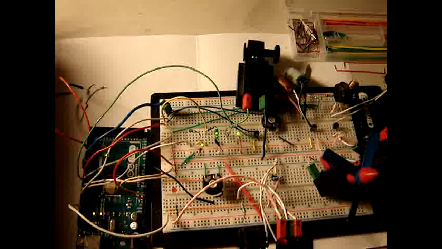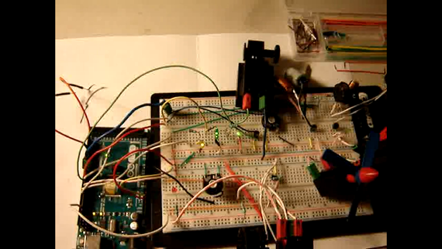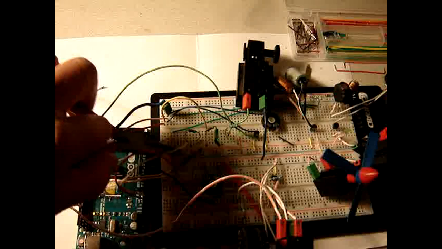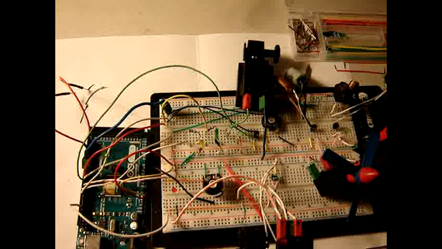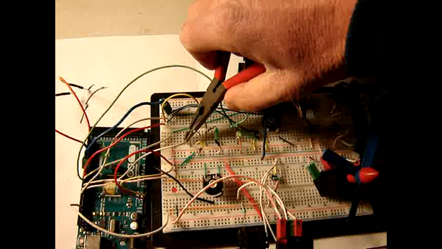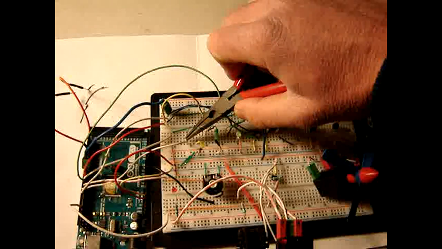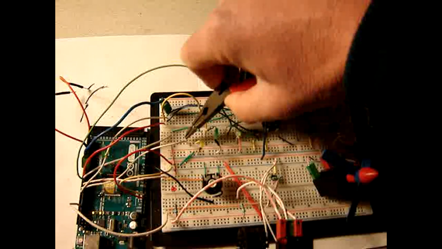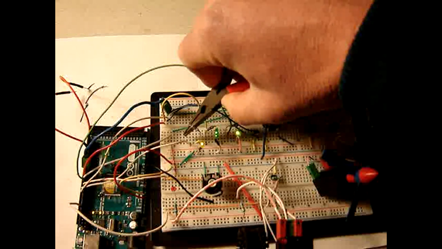Since this setup is not going to work as intended, I'll set it up in a slightly different way. Let me not get into the light. I will put this one over here.